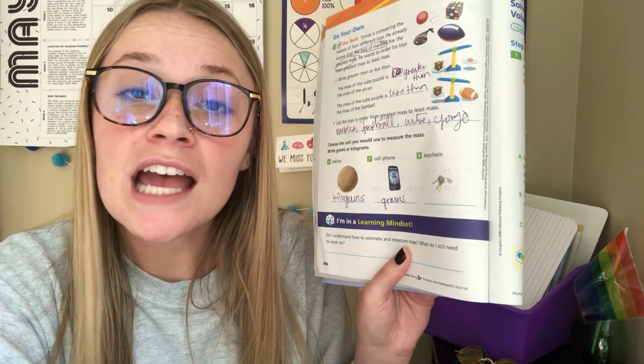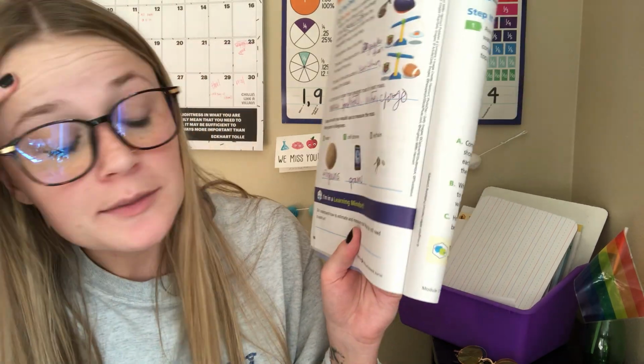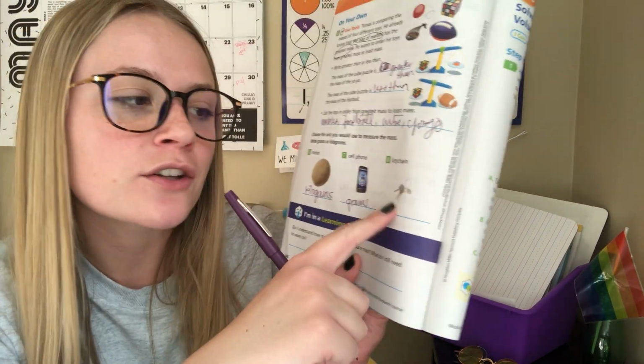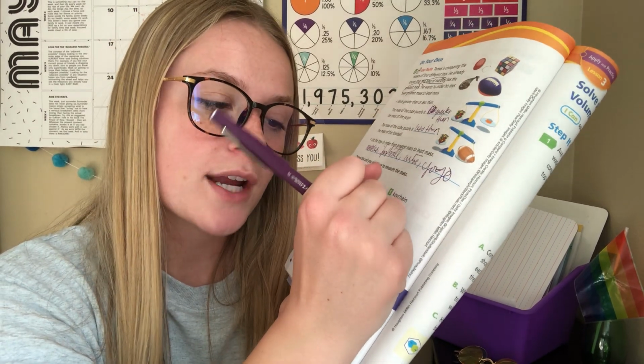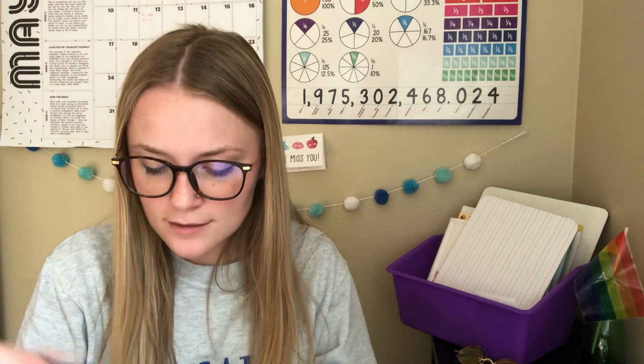And then number 8, a keychain. Keychains can sometimes be heavy too, but this one looks like it only has 3 keys on it, so probably not that heavy, so you would use grams. So, okay.